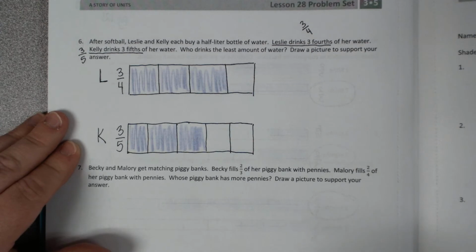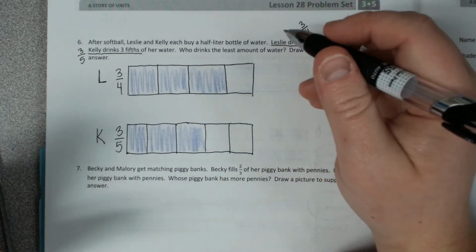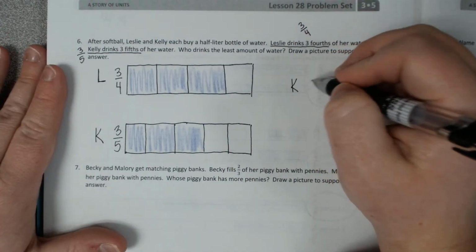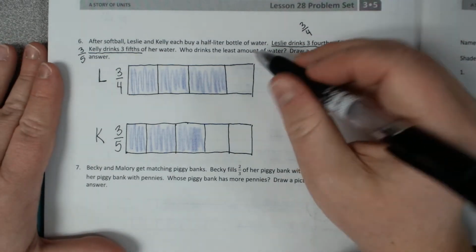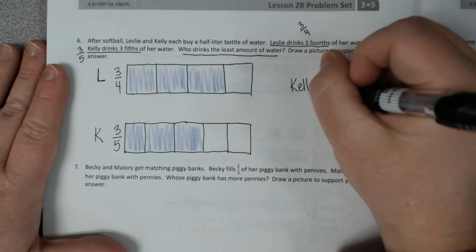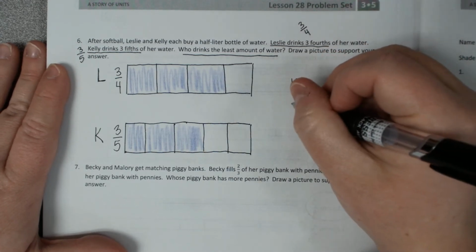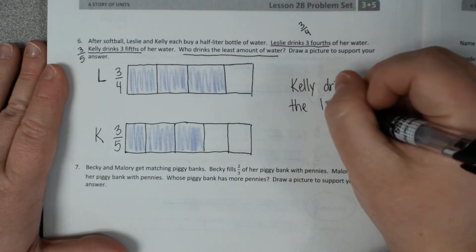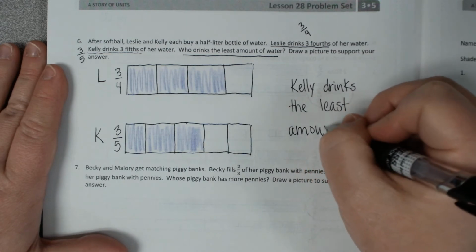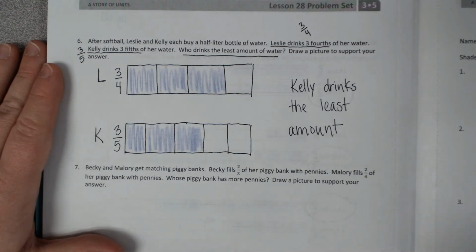So in fact, Kelly drinks more. Oh, sorry. It asks us to find who drinks the least amount. Sorry. Who drinks the least amount? I thought the most. So Kelly drinks the least amount. Kelly drinks the least amount of water.